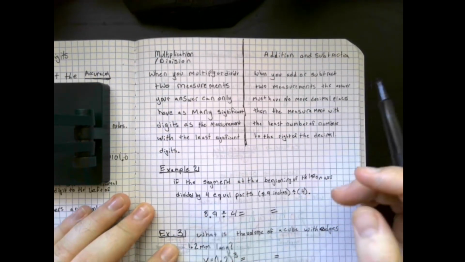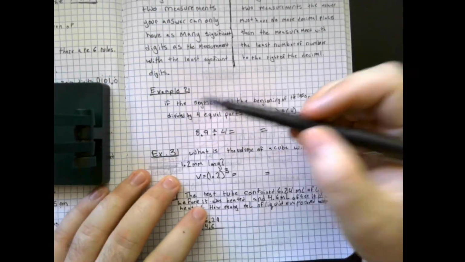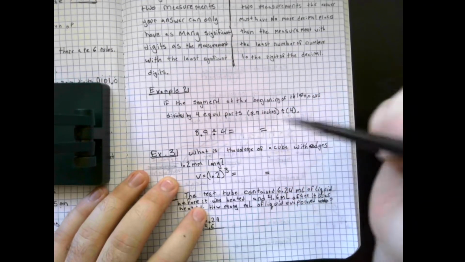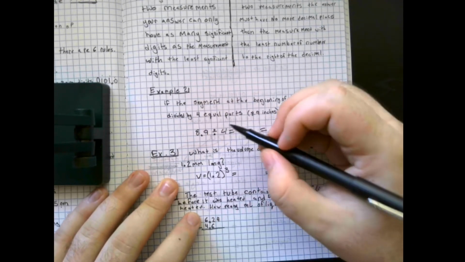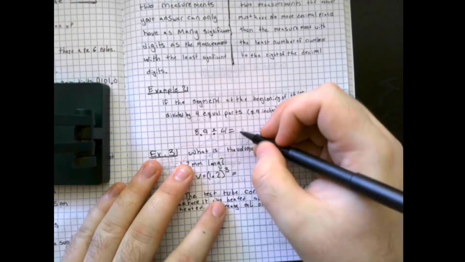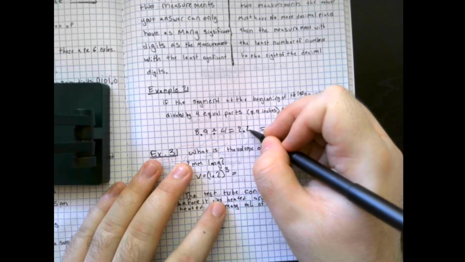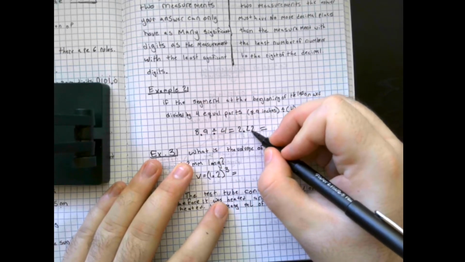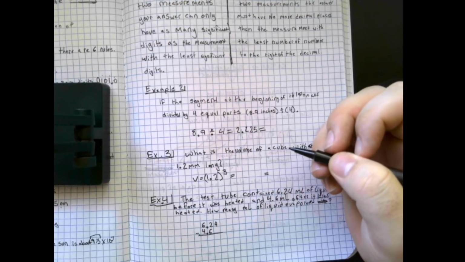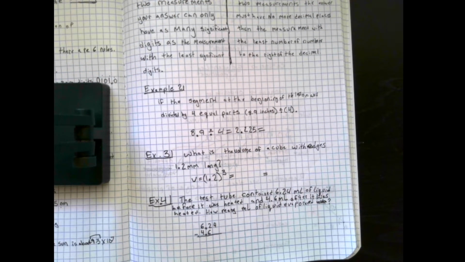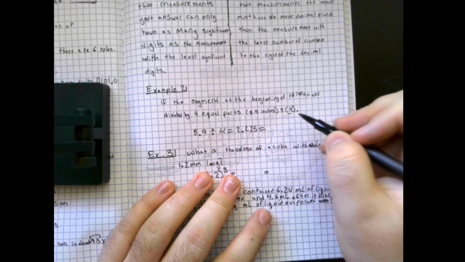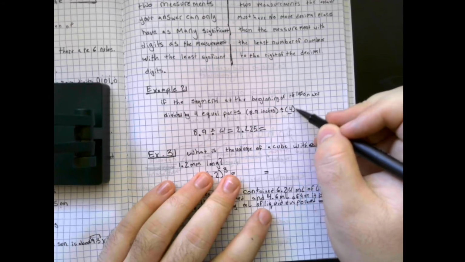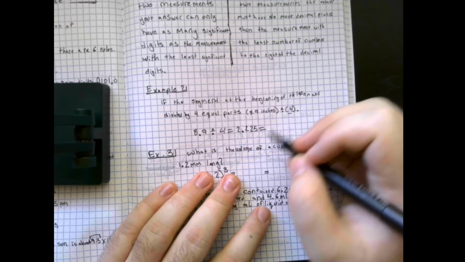So, for example 2, we're going to have a division problem. We have 8.9 divided by 4 equal parts. Now, 8.9 divided by 4. If we divide 8.9 by 4, we can think about 4 will go into 8 two times, 9 two times, with one piece left over, which would be 10, which would go 2, 5. So we'd have 2.225.